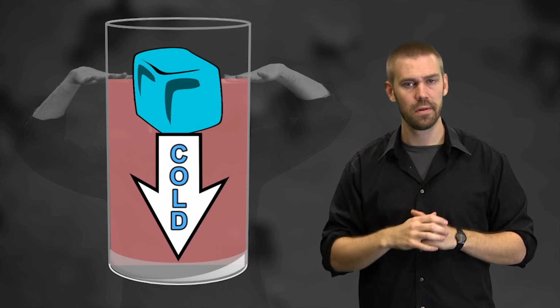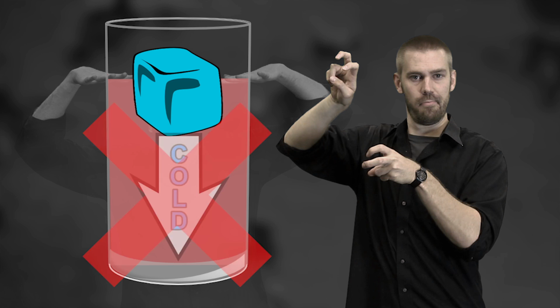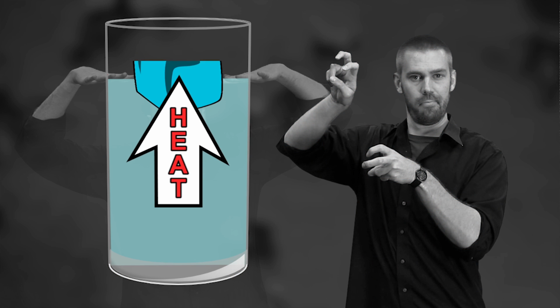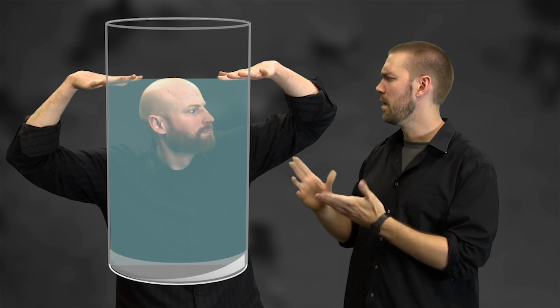Okay, so does this mean that I've added cold to the water? No, it means that the kinetic energy has been transferred into the ice. Cold cannot be transferred.